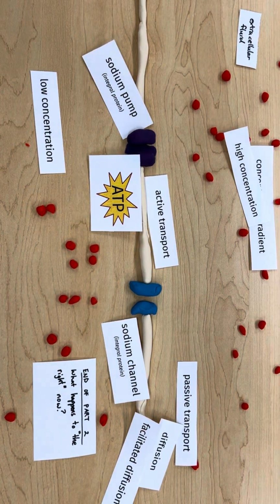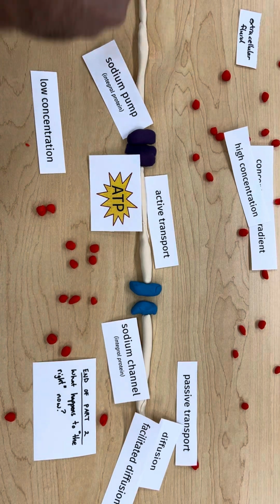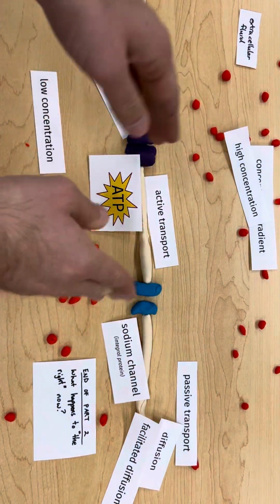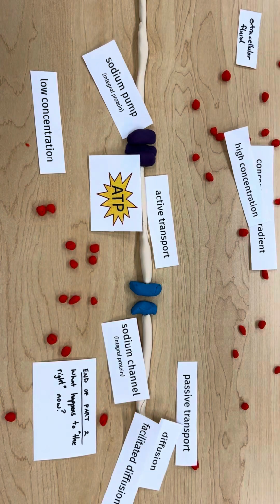Now this happens in the tiniest bit of milliseconds. This is an electrical impulse. So it's essentially like a wave of these sodium channels opening up, sending this positive charge down the axon, and that's how our neurons communicate with each other.